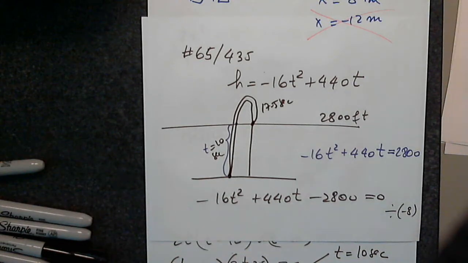Part B, find how many seconds pass before the rocket reaches the ground again. What do I have to do?